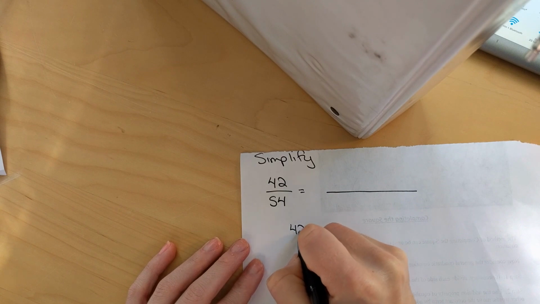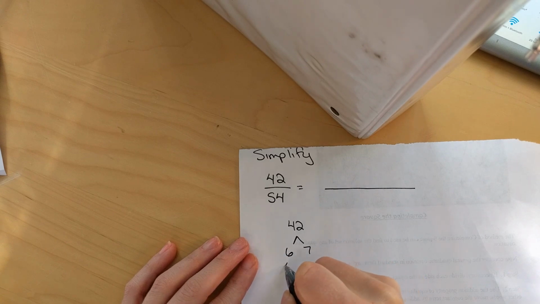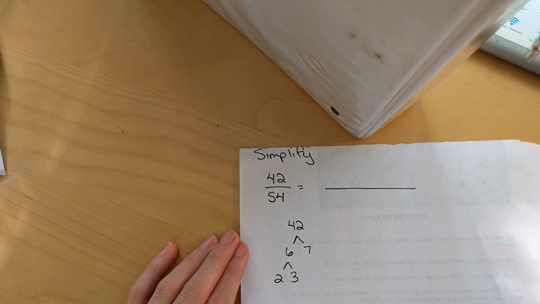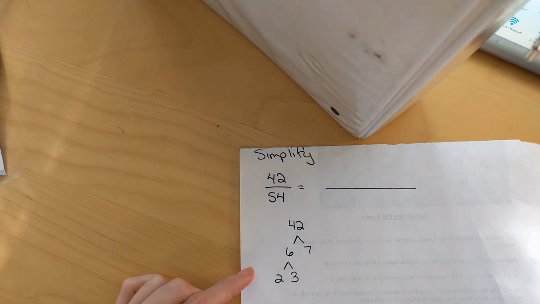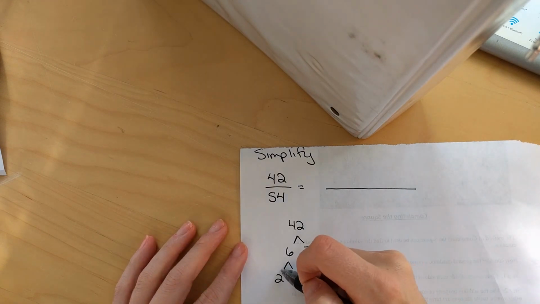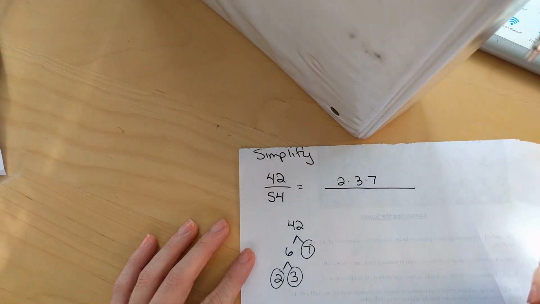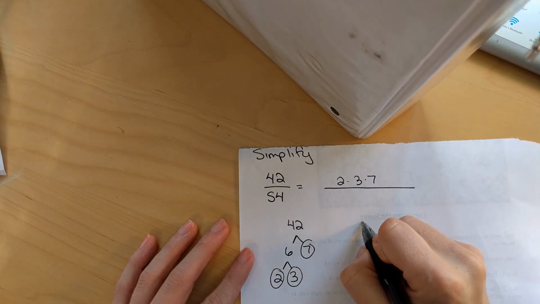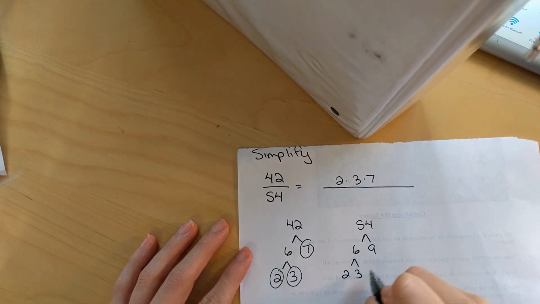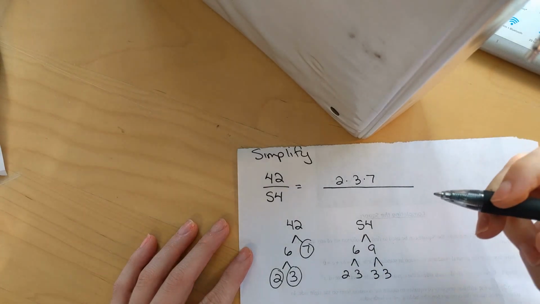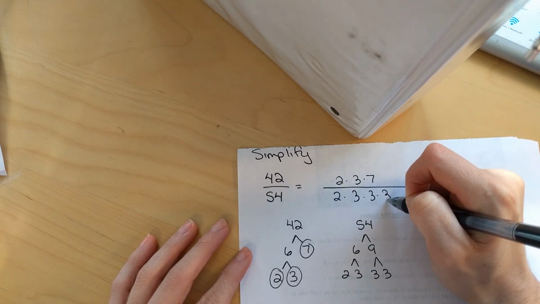Now, to get the prime factorization of 42, the way in which you can do this is to factor down 42 using a factor tree. Now, as you may recall, factor trees themselves are not unique. However, the end result, the prime factorization, is. So the prime factorization for 42 is 2 times 3 times 7. Now we're going to do the same thing here with 54. 54 factors into 6 and 9, 6 factors into 2 and 3, 9 factors into 3 and 3. So the prime factorization for 54 is 2 times 3 times 3 times 3.